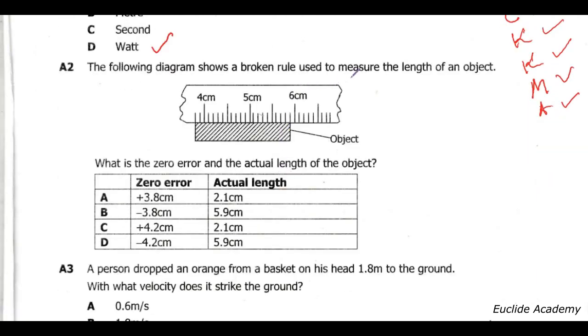The following diagram shows a broken rule used to measure the length of an object. So this is a broken rule used to measure the length of an object. What is the zero error and the actual length of the object? So first of all, I want us to look at the actual length of the object. So the rule has each unit with about 10 divisions, like 4, 5, 6, and from 4 to 5 you have about 10 divisions: 1, 2, 3, 4, 5, 6, 7, 8, 9, 10. So you are starting on this division here, which should be the 8th division.